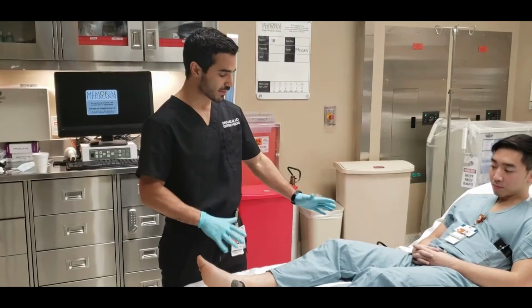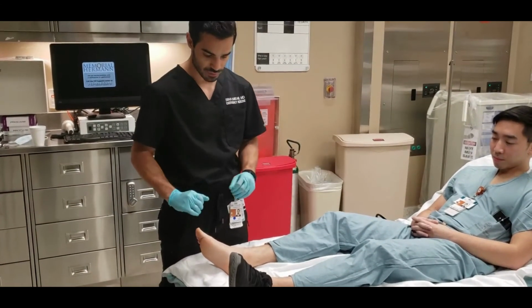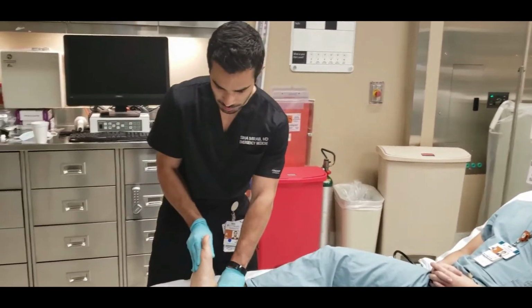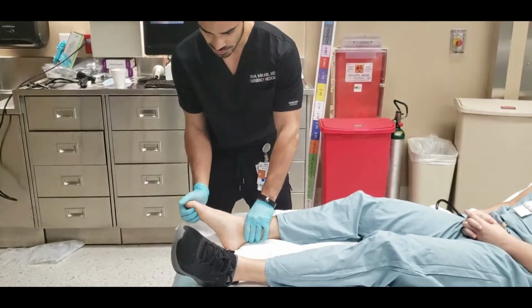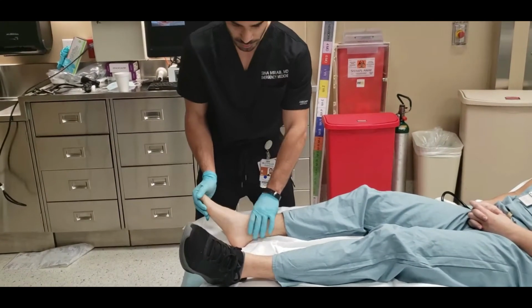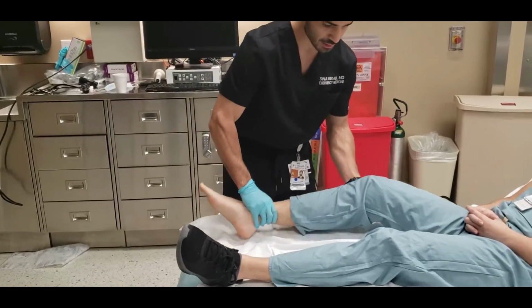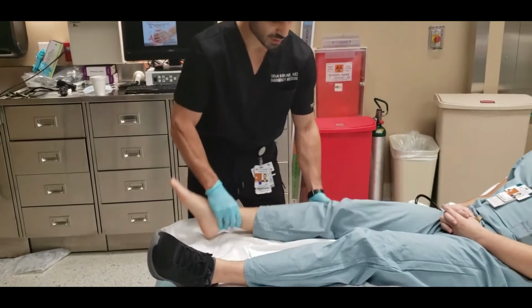So once you're done inspecting everything, you'll now go ahead and range everything, right? So we'll start off distally and move proximally. So you can dorsiflex, plantar flex. You can go ahead and range the toes as well. Once you do that, you can also make sure that you're ranging the knee, flexion and extension.